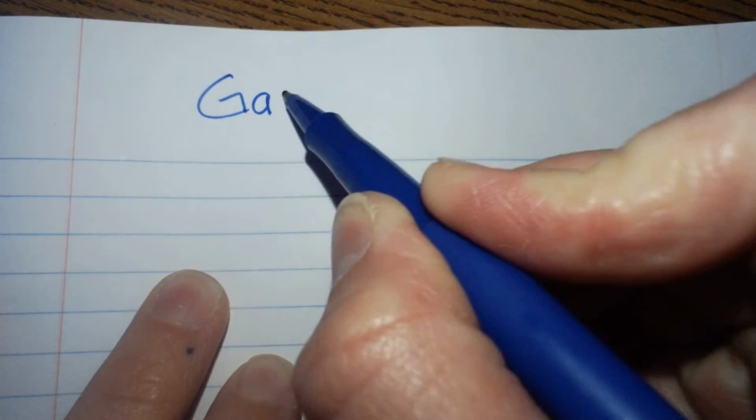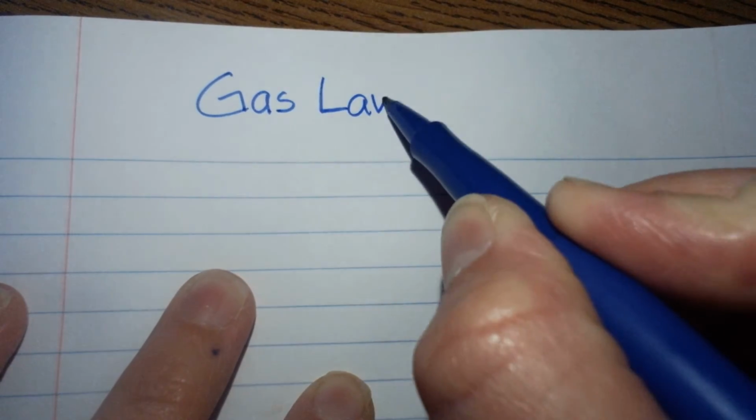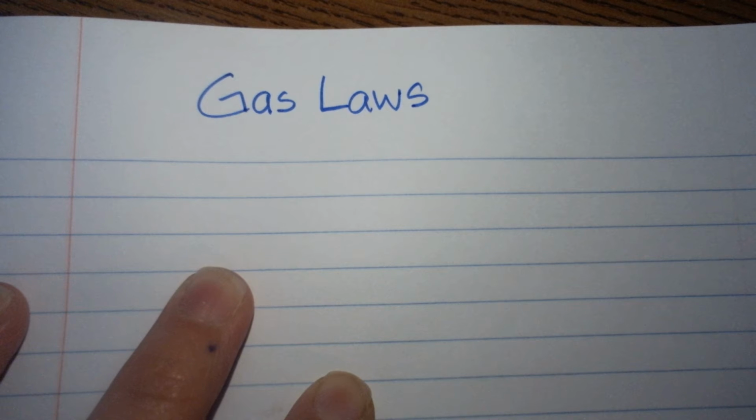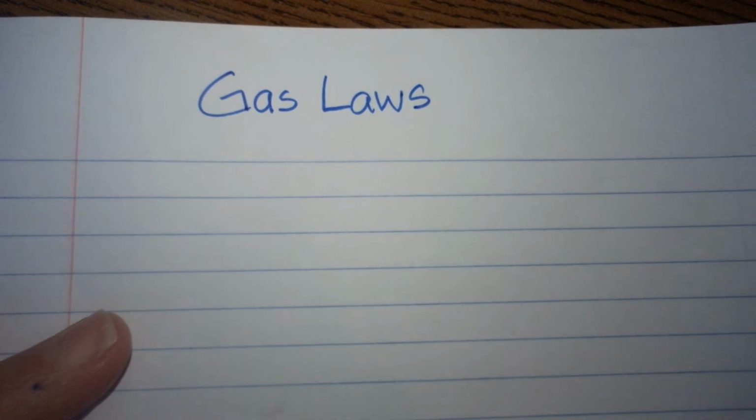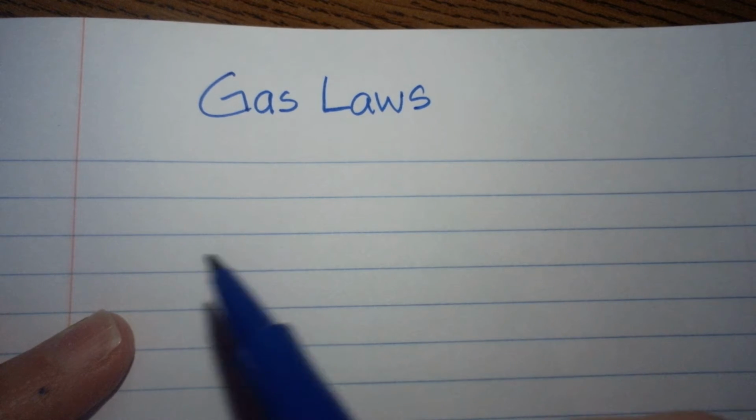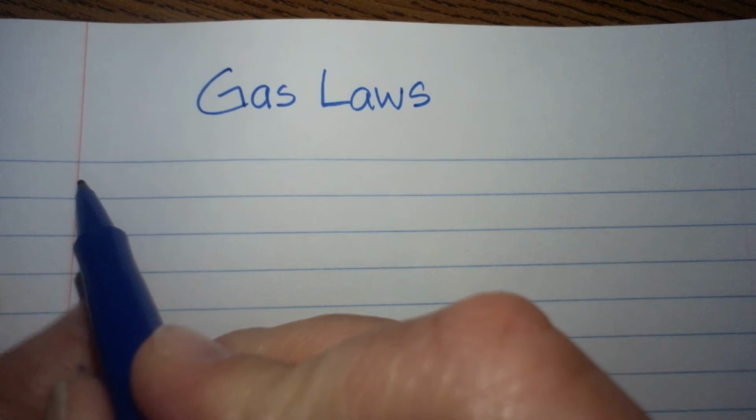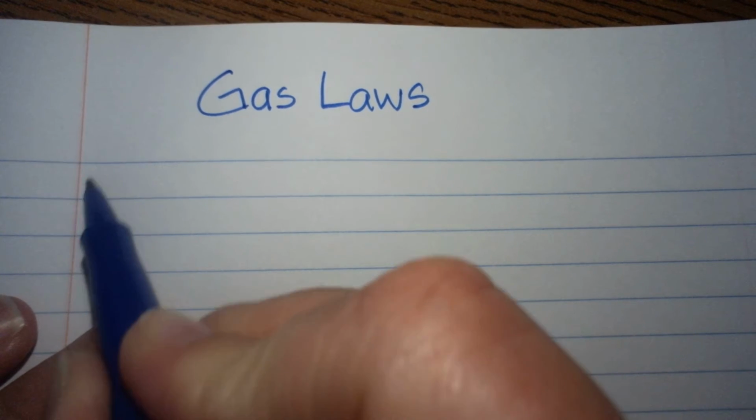I'm going to go ahead and just title this page gas laws, because we are going to come back to it and add to it as we go along. That way we have just one page with the laws, and then we can use it afterwards for our practice problems.